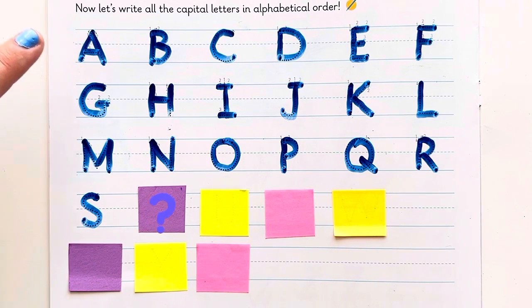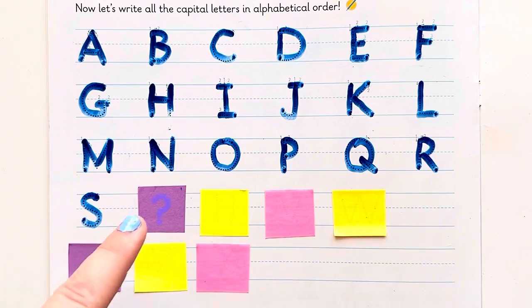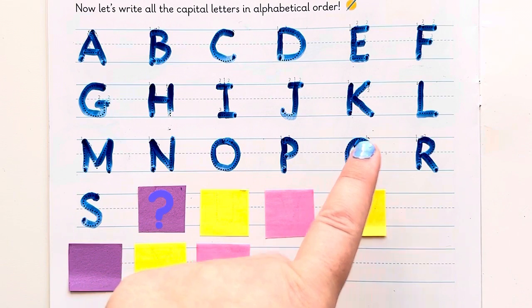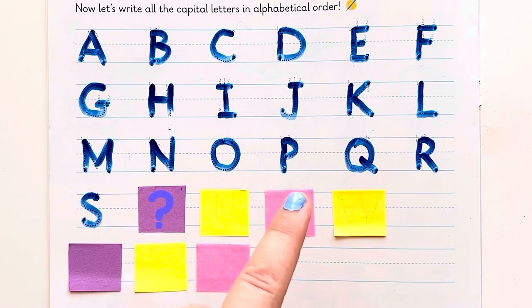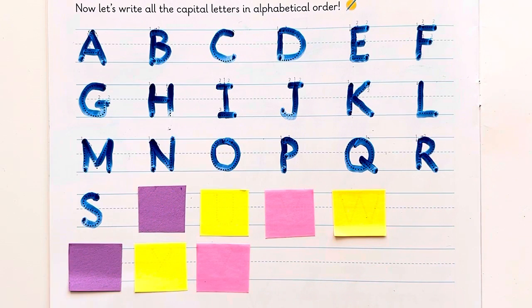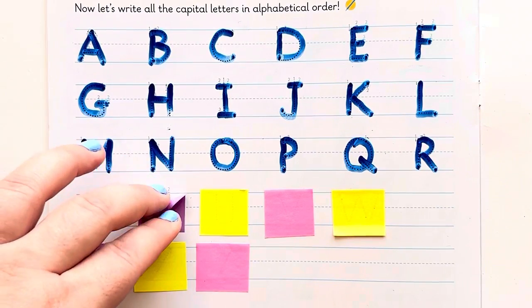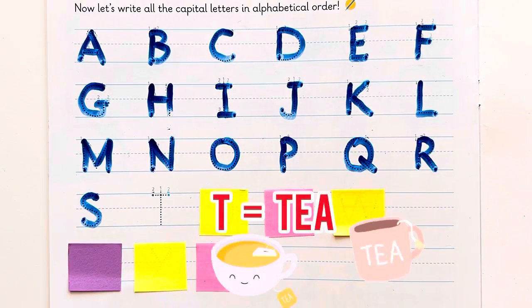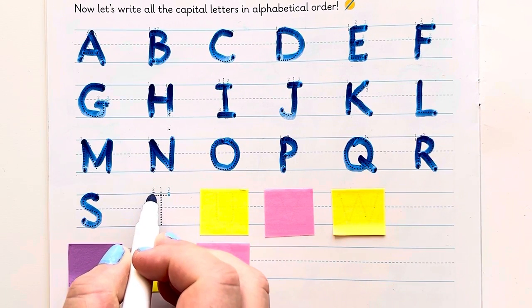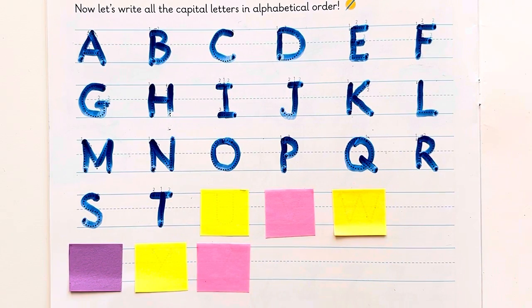Let's do this. A, B, C, D, E, F, G, H, I, J, K, L, M, N, O, P, Q, R, S, T. The next letter is the letter T. Well done. The letter T for tea. A straight line at the top and then a straight line at the bottom. After T, which letter is next?